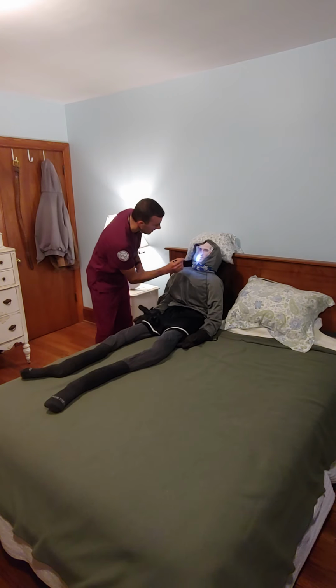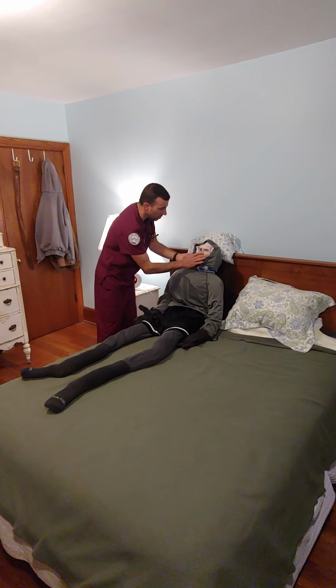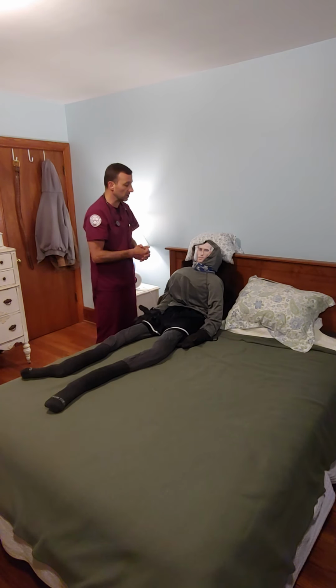We will inspect his nares, and then we will ask him to breathe in and out through his nose, and we will occlude a naris, ask him to breathe in and out, occlude the other naris, ask him to breathe in and out to make sure that both nares are patent.